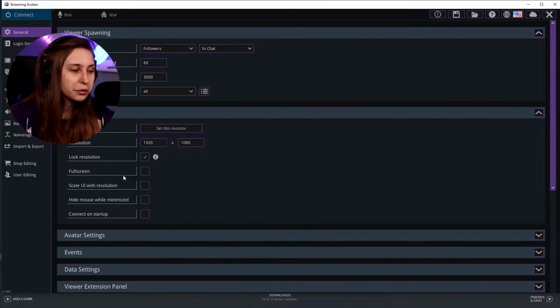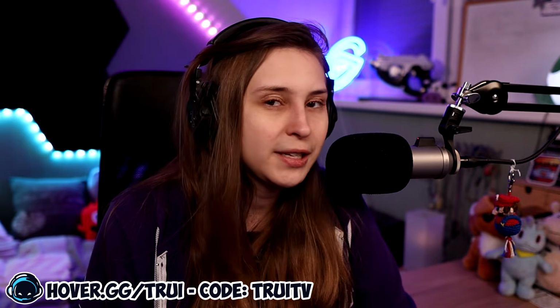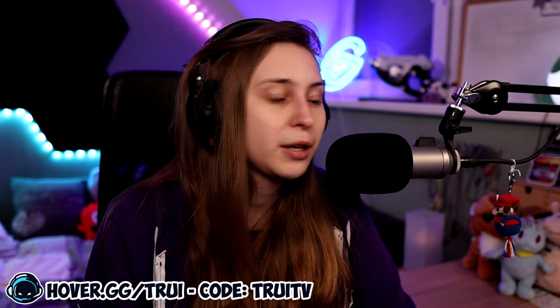Scale UI resolution, I would definitely leave these off. Hide mouse while minimized, you can do that so people don't see your mouse when you go over this. And then we have connect on startup. What this means is the program will start when you start your PC. So if you stream a lot, this might be a good option. Otherwise, just keep in mind to start Stream Avatars. Otherwise, they won't be on your screen.